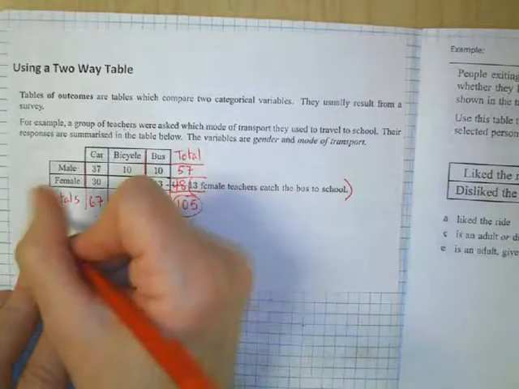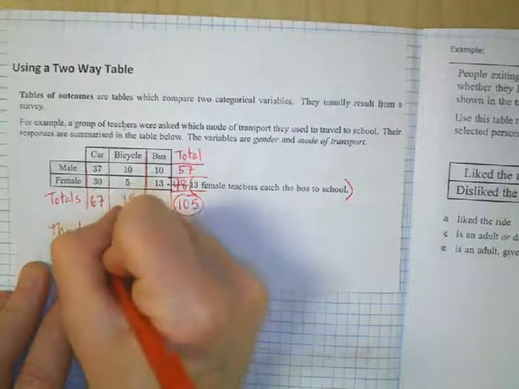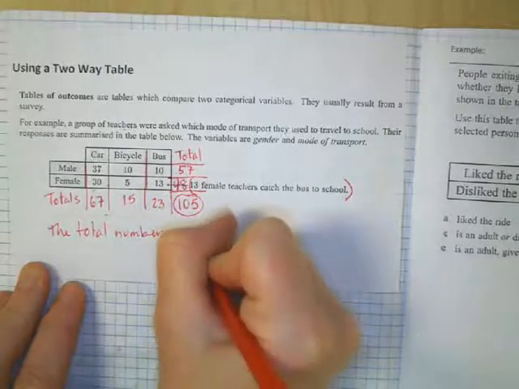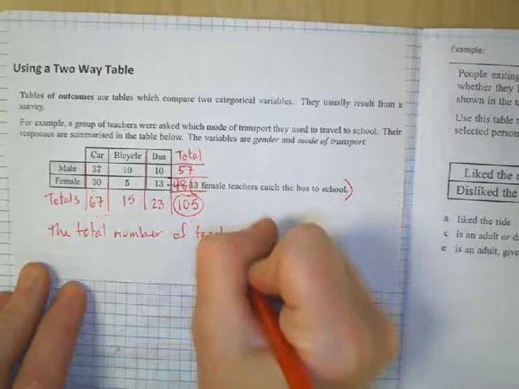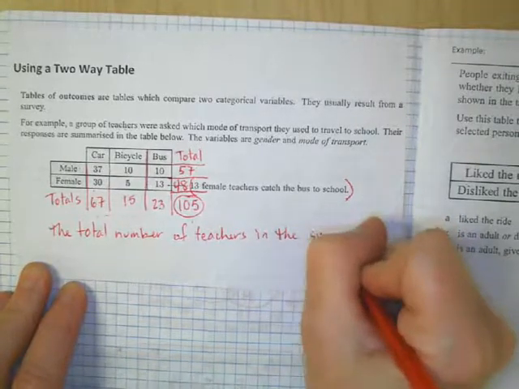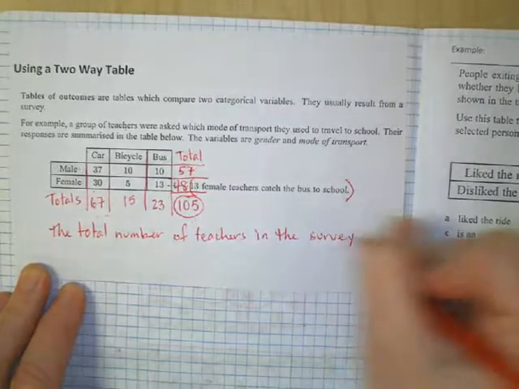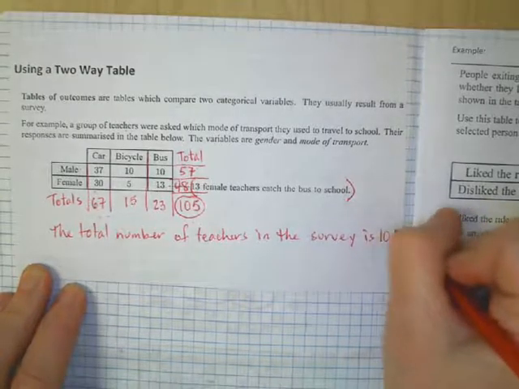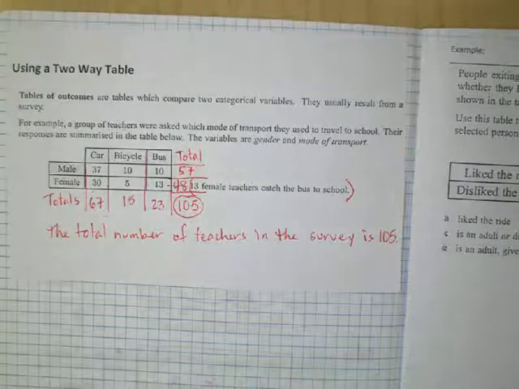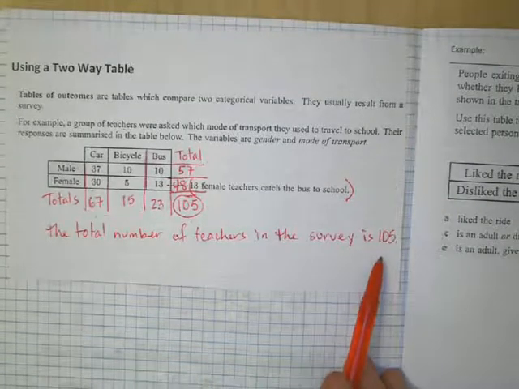So the total number of teachers in the survey is 105. And then if we are asked probability questions, our denominator would be 105 for most questions.